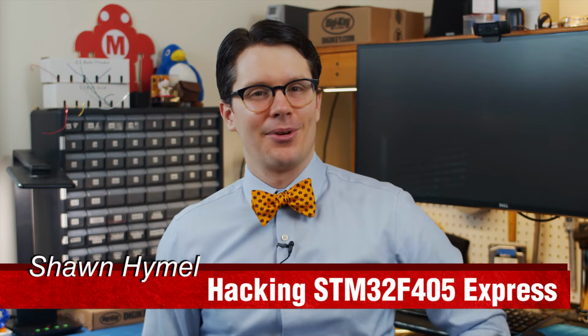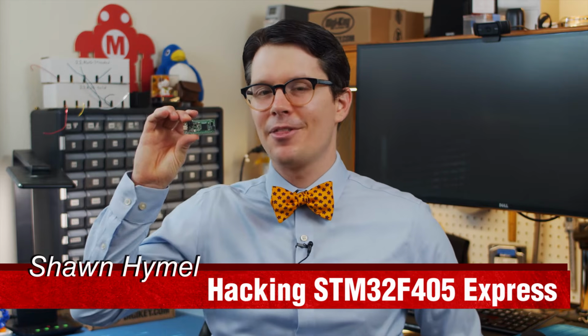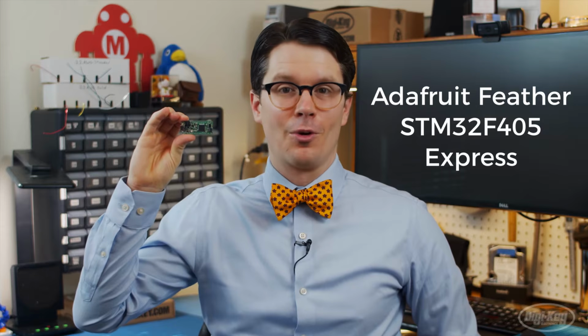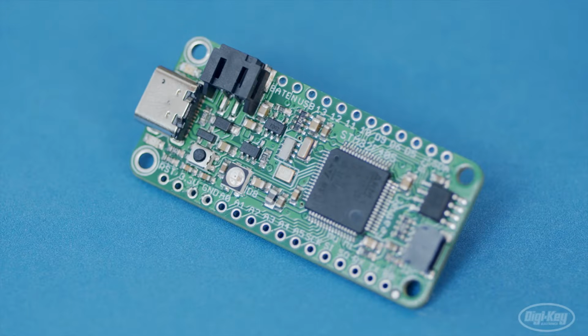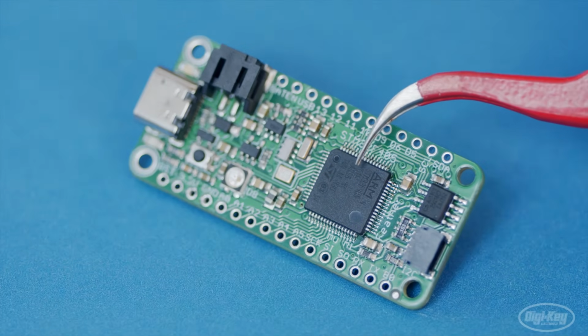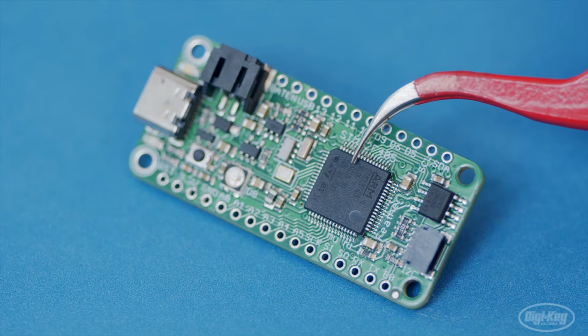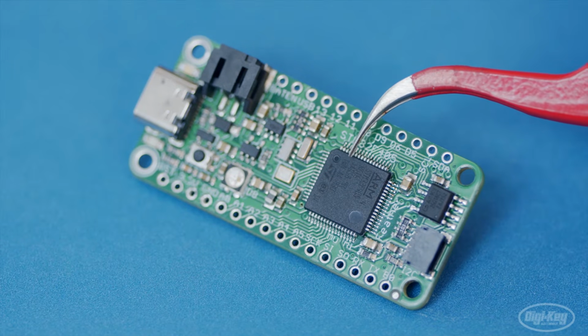I'm really excited to see Adafruit jump onto the STM32 train by releasing this new Feather board. This is the Feather STM32F405 Express. This is a prototype, so the real one will likely have a different color solder mask, but all the features are here. It's got a beefy ARM Cortex-M4 microcontroller running at 168 MHz with 1 MB of flash.